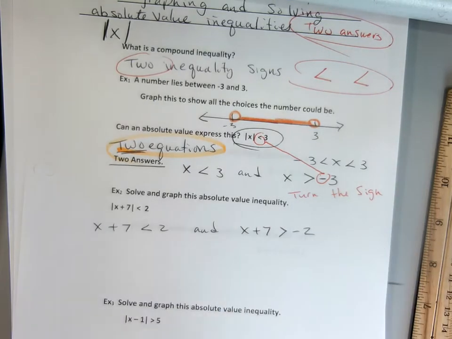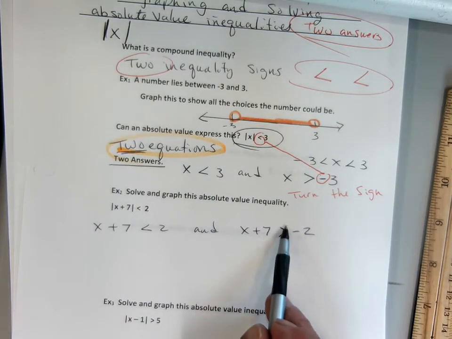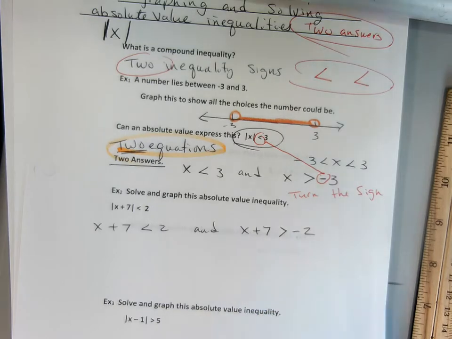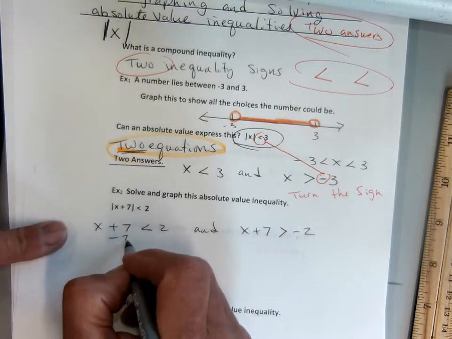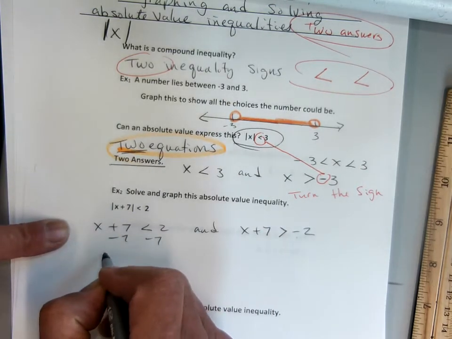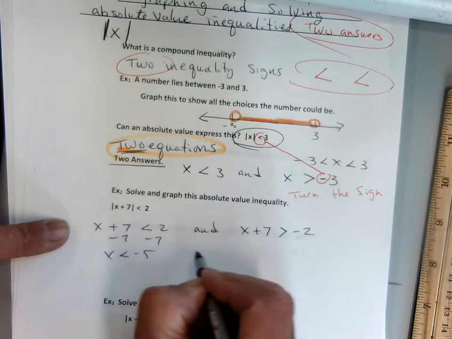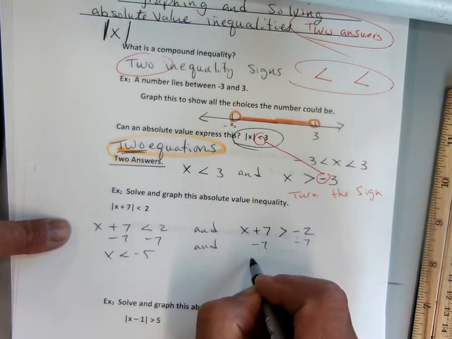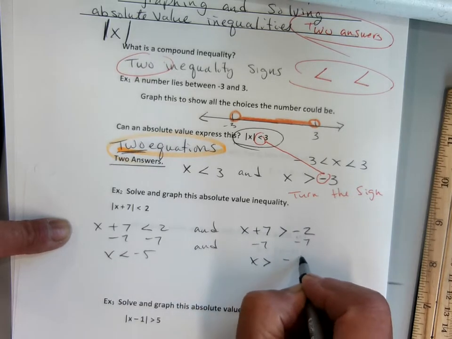I did 2 things. I made it negative, right, like we did before. But because I made it negative, I turned the sign. Okay, you guys see that? Easy. So then I'm going to solve. Minus 7, x is less than negative 5. And minus 7, x is greater than negative 9, right?